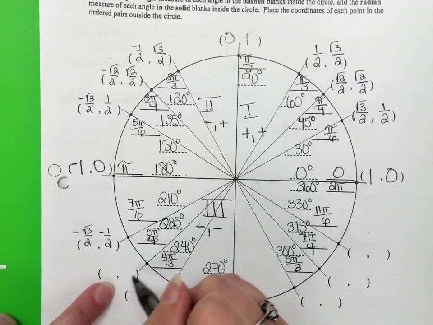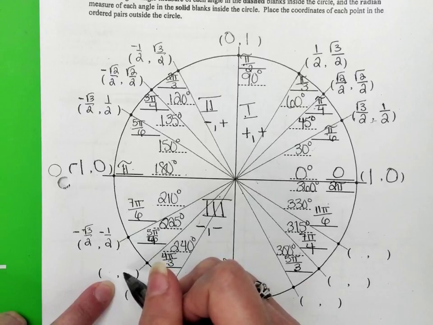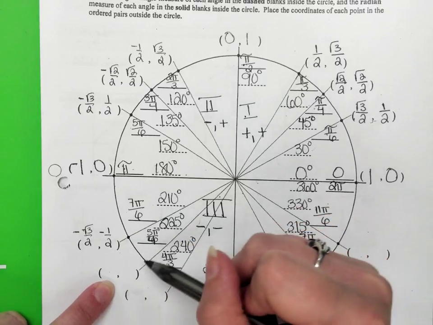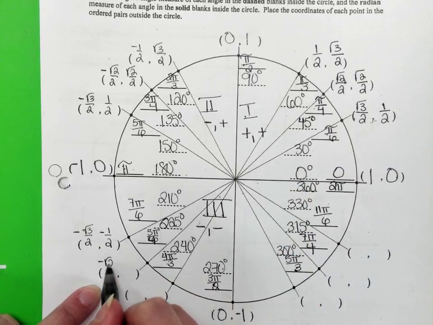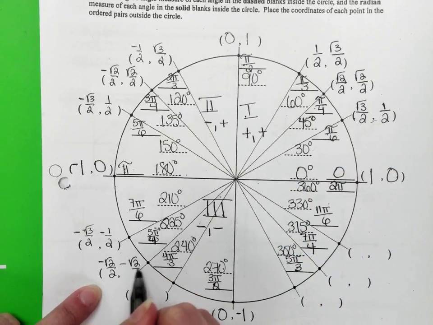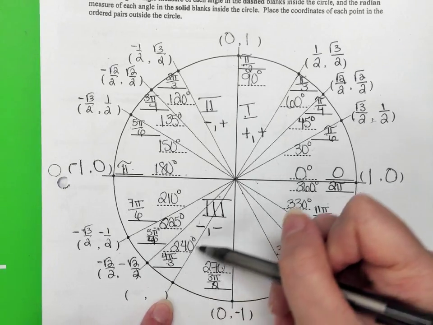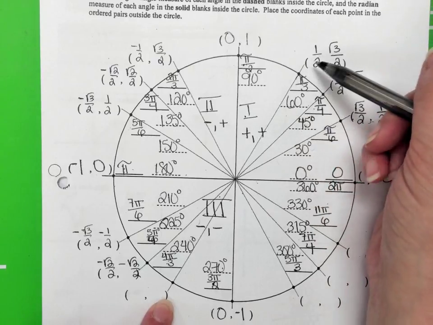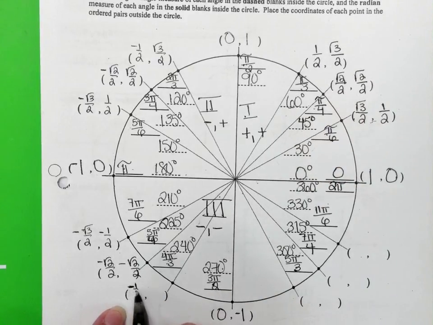All right, this is the middle one. The middle one's easy. The middle one is always the 45, which is the square root of 2 over 2 and square root of 2 over 2. But if you can't remember, you can follow that line up and get it right there. All right, and the last one, you can just follow it up, and it goes with this point right here, 1/2 and square root of 3 over 2, except they are both negative.